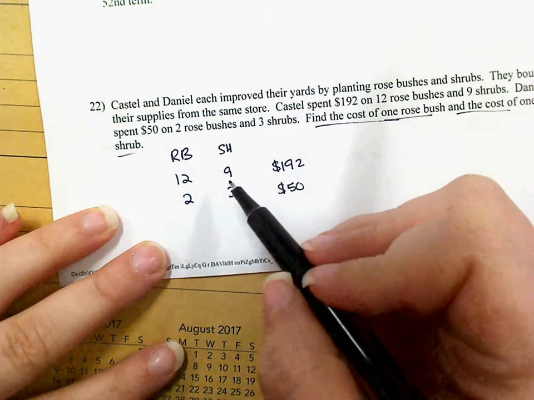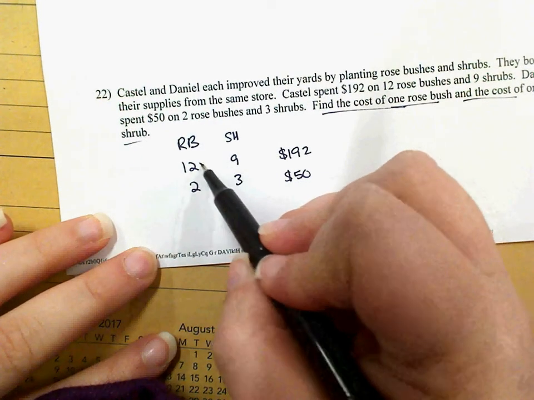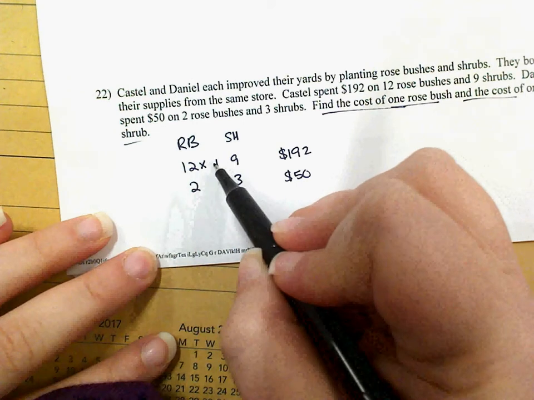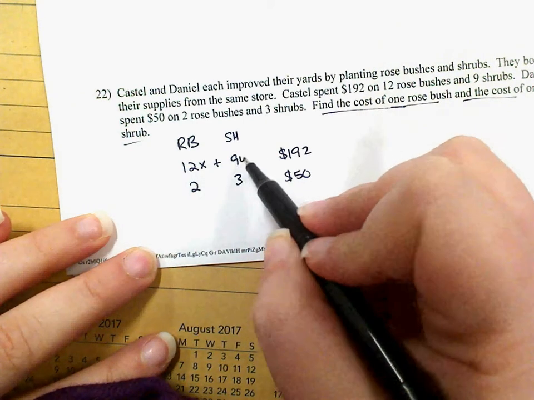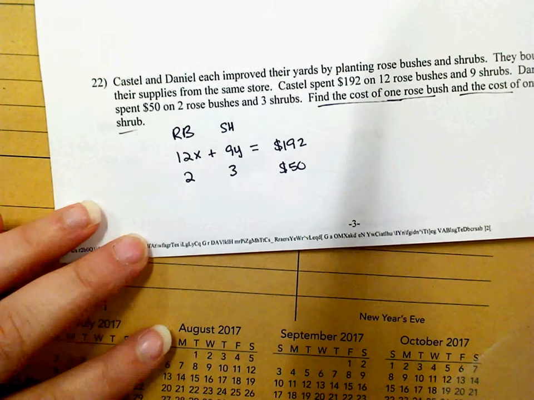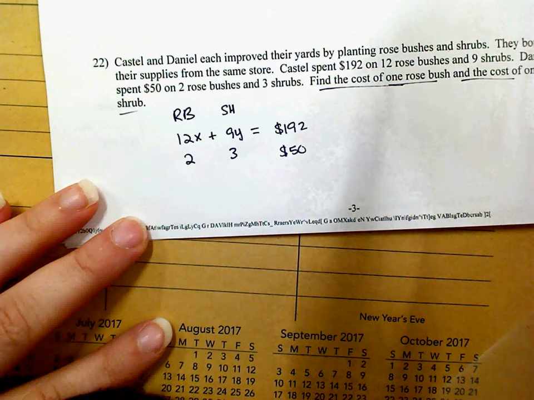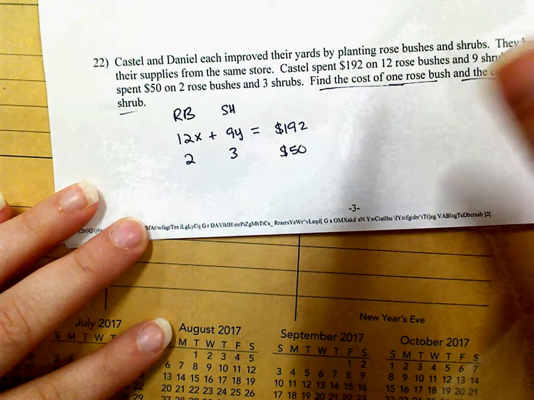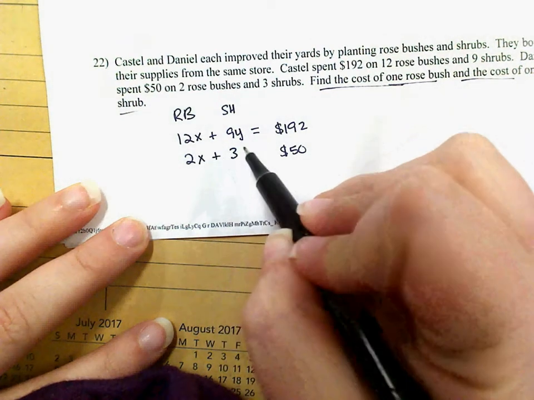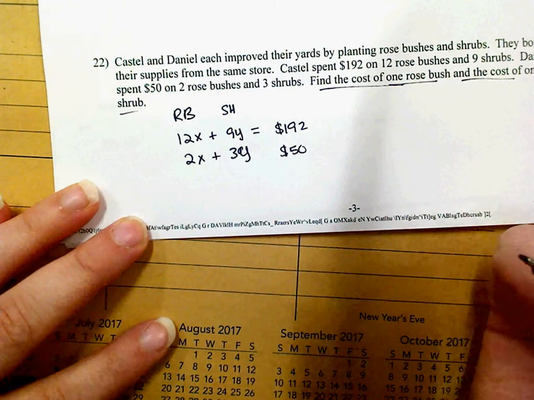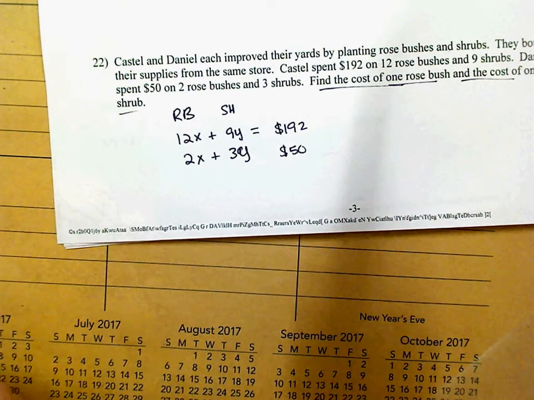So when we think about what we're multiplying by, 12 rose bushes times the cost of a rose bush plus 9 shrubs times the cost of the shrub equals $192, which kind of makes sense, right? The number of the items times the cost is the total price. So in both cases, I've got this going on. Okay, now I didn't say how to solve it, I guess.